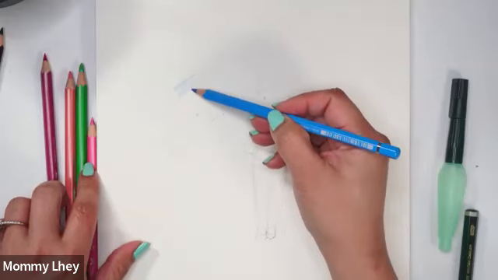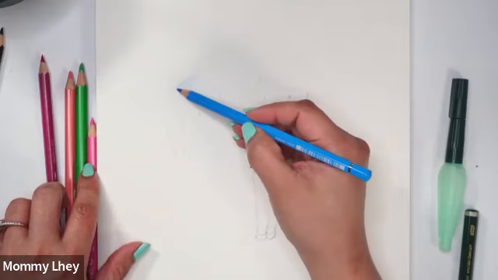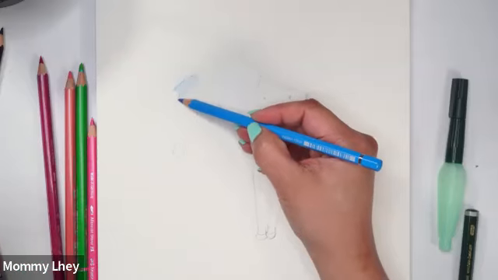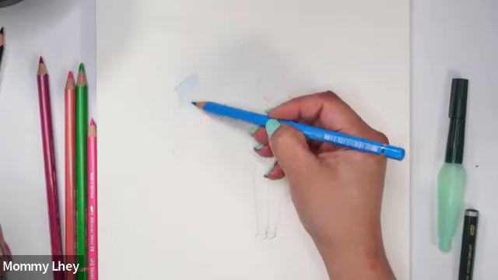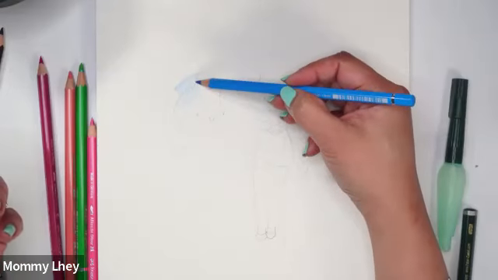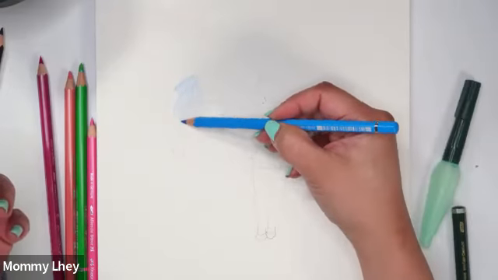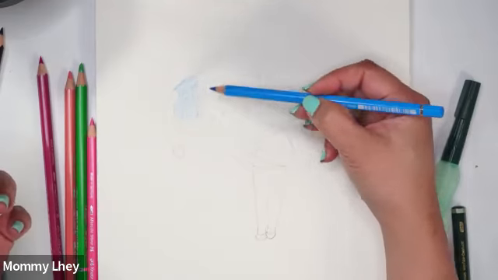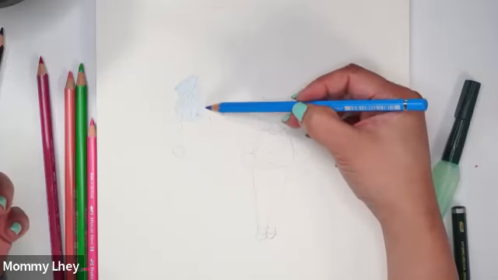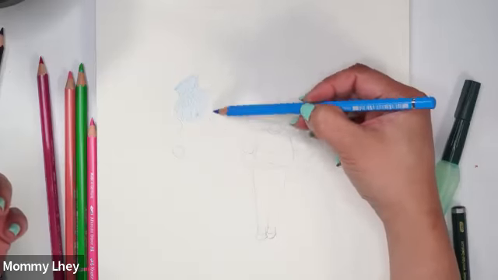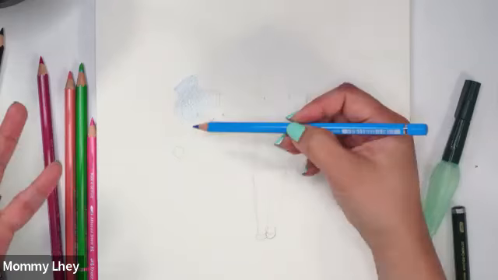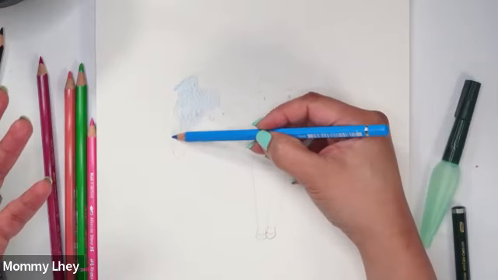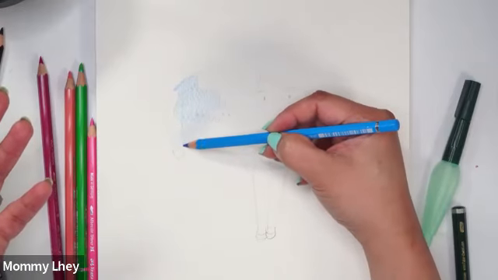Now, what's going to happen is in areas where you apply a bit more pigment, that's going to appear slightly darker in value because you're laying down more pigment than the other areas of your drawing. So to avoid this, you want to really apply the same amount of pigment. And I do this by using the stroke just very lightly, not lifting my pencil.